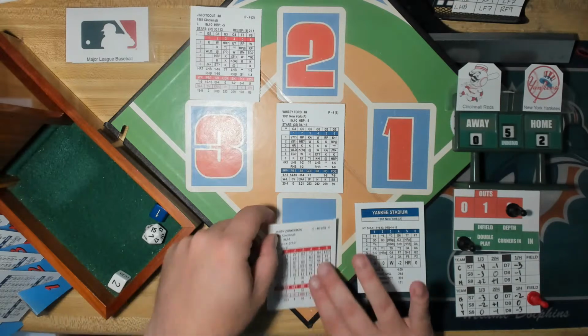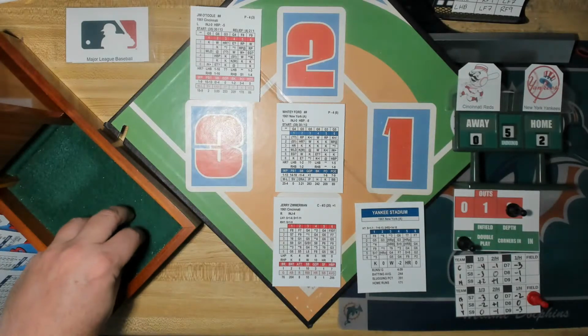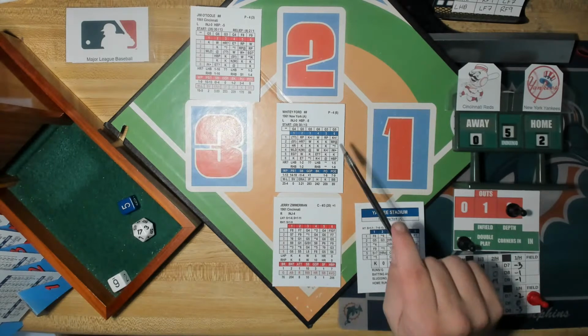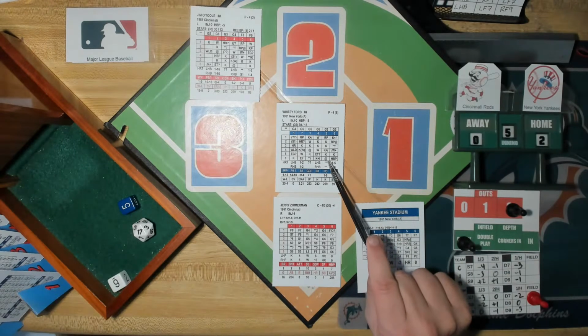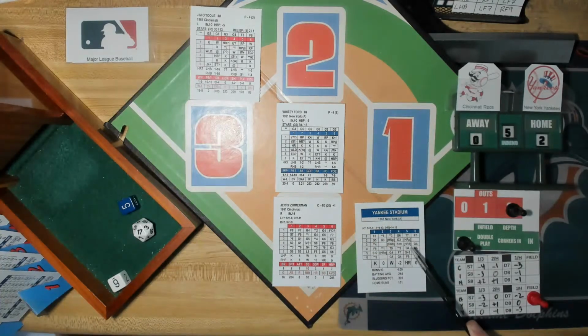Next batter will be Zimmerman. There are now 2 outs. Zimmerman is 0 for 1. Whitey Ford will make the pitch, and that is a 5-6. Now we come to the at sign. This is at the park, so this means that we go straight to the ballpark card. A 5-6 means at, and we now go to Yankee Stadium.